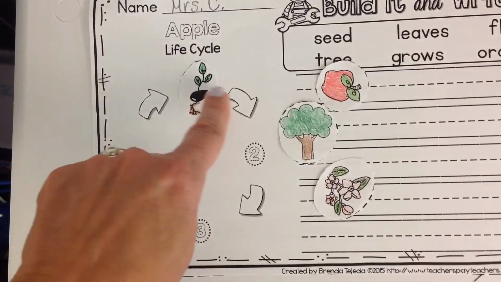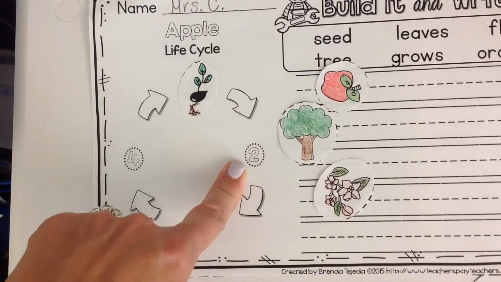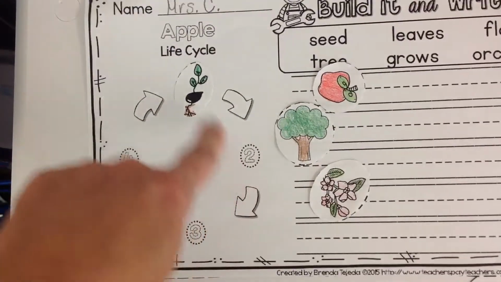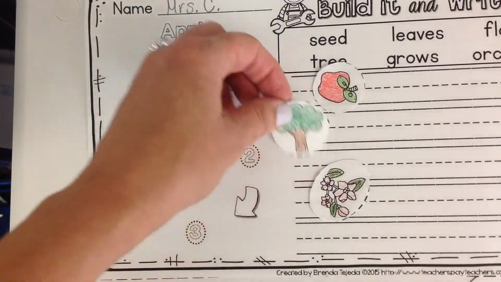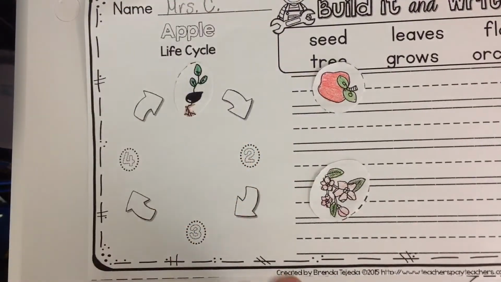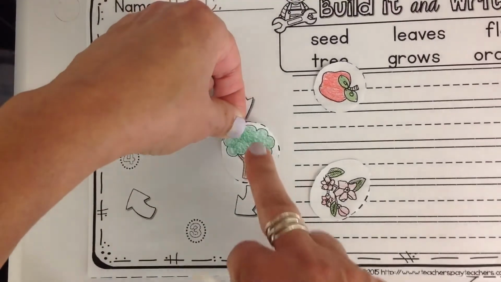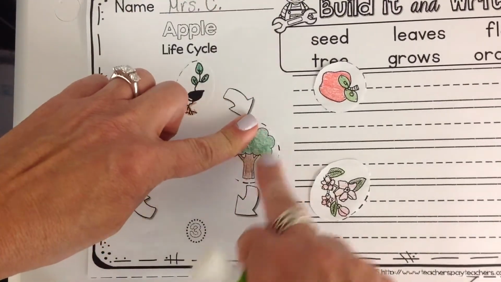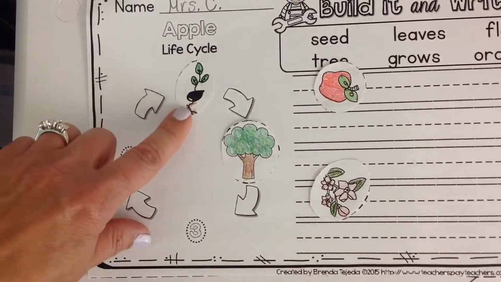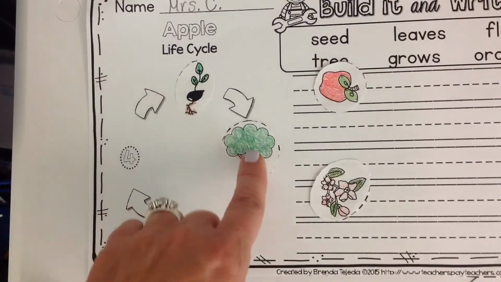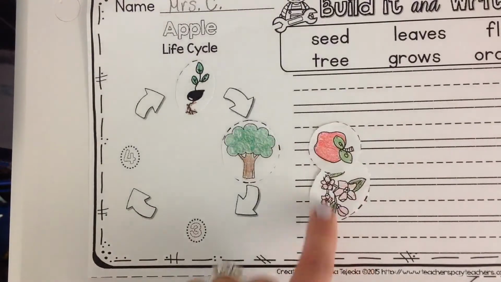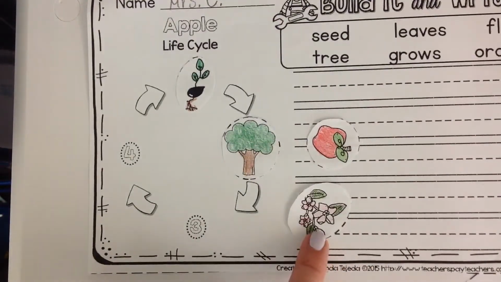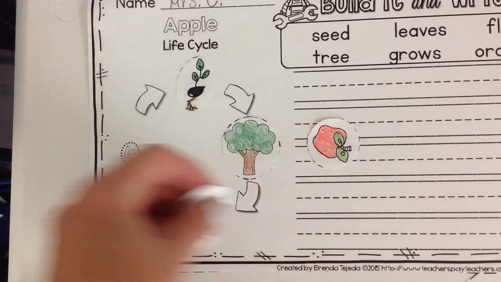And you will see the arrow pointing now to number 2. So you'll be thinking, after the plant grows, it grows into, you guessed it, a tree. So now we're going to put the tree on the number 2. So the seed grows into a tree, and the tree does something. It usually grows some flowers. So we'll put some glue on that and glue that down.